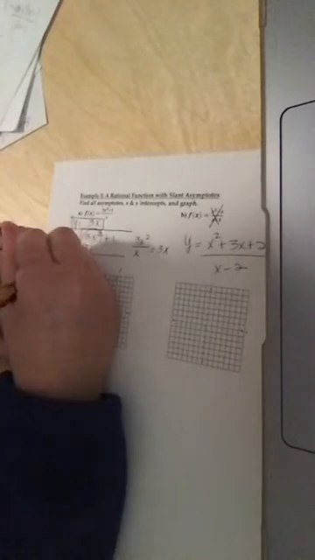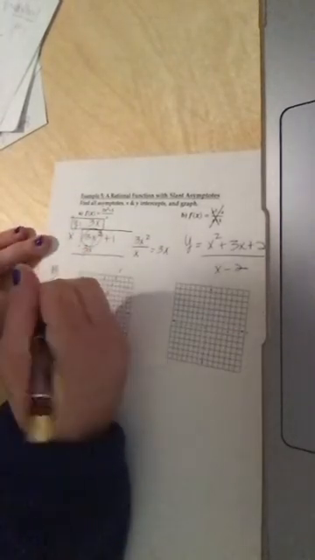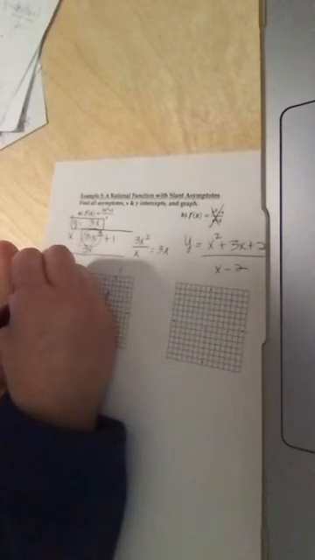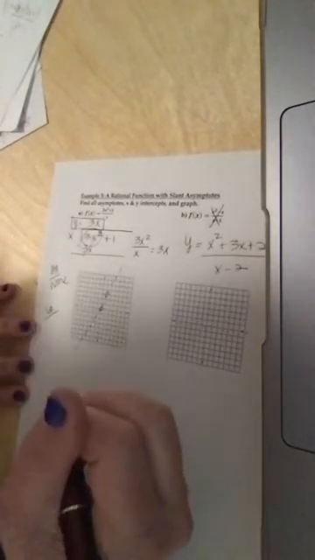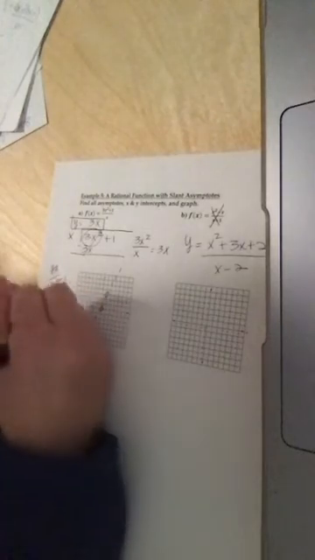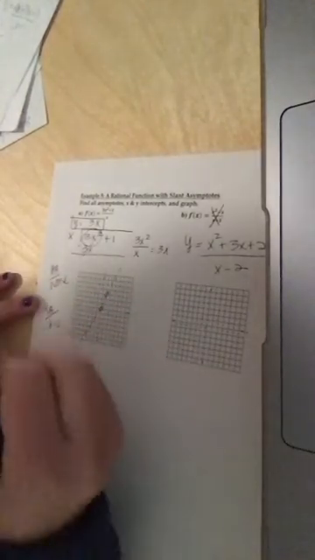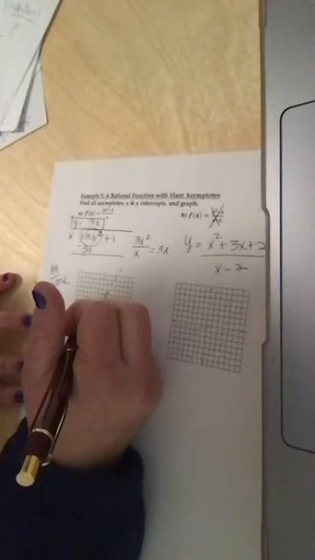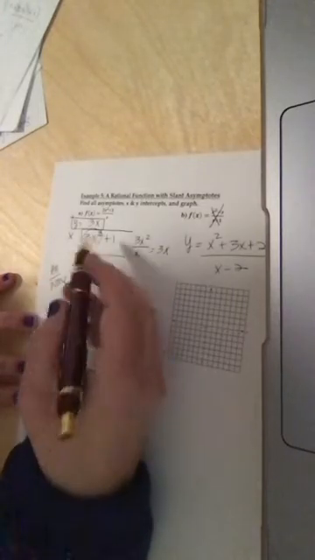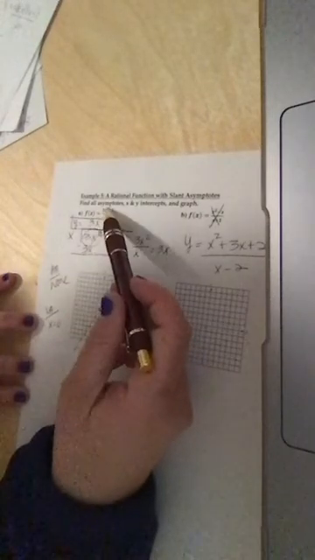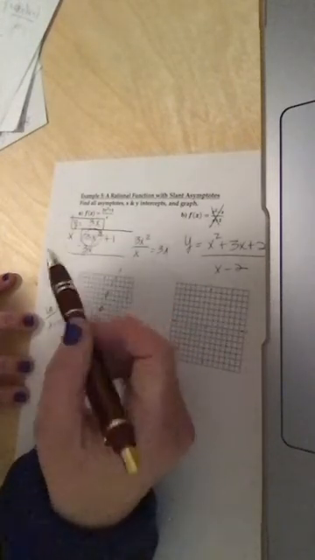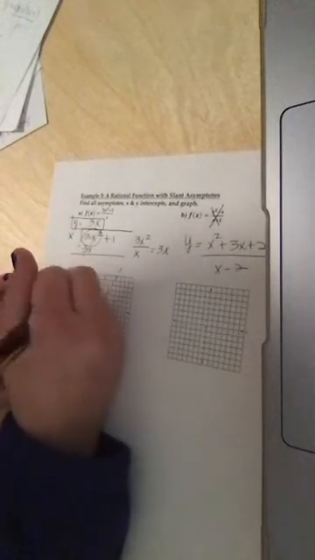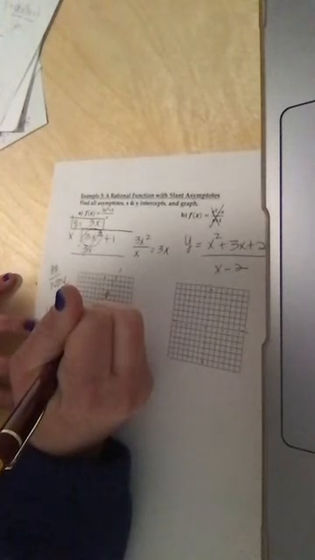Okay, is there a horizontal asymptote? Vertical asymptote? So horizontal, there's going to be none because the degree on top is larger than the degree on bottom. And then the vertical asymptote, if I set the denominator equal to 0, I'll get x equals 0. So horizontal, none, and vertical, x equals 0.